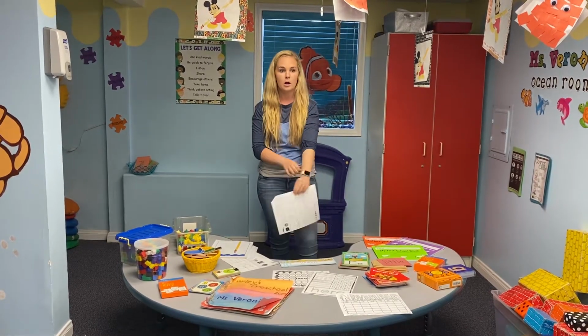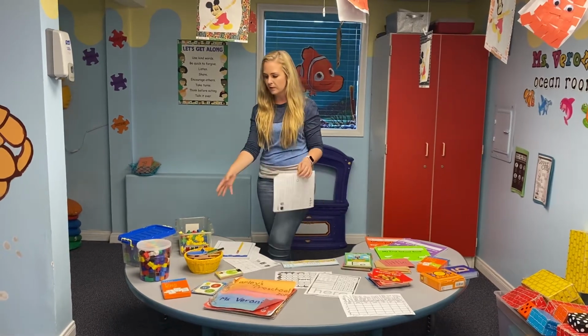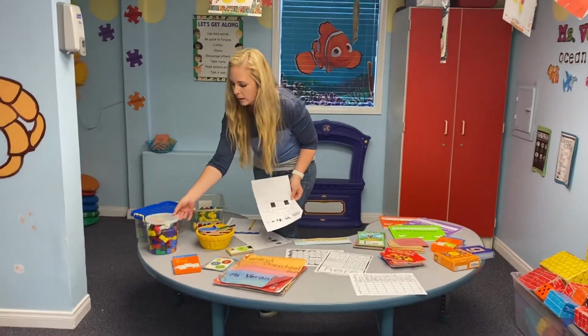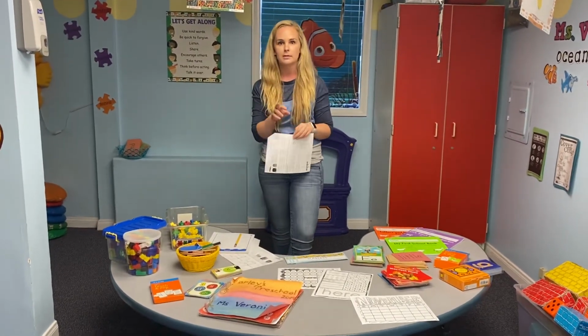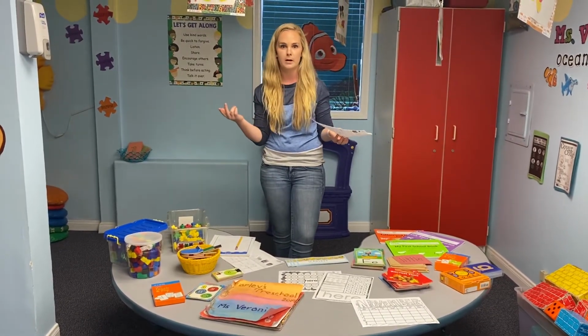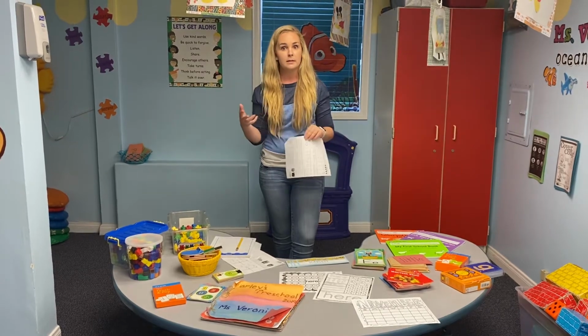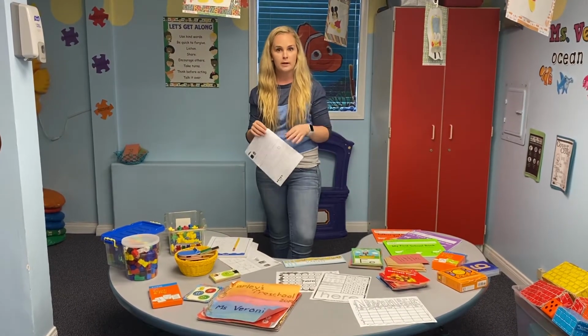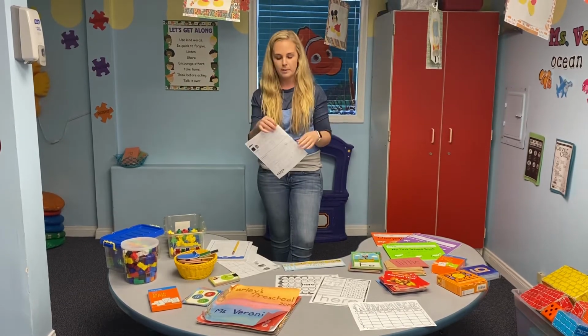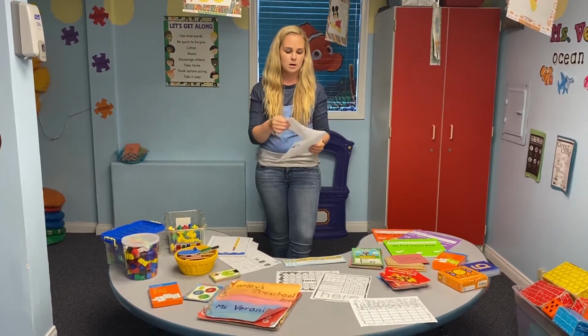And then we also compare sizes of different objects, so bigger and smaller, and object correlation. And then we also work on patterns. A lot of the times we'll use various objects, such as these counting cubes, which are really good for that. An A-B pattern is simple, for example, blue, red, blue, red, blue, red. But I do find that is easy for a kid sometimes, so we can actually challenge them to do various different patterns as they progress throughout the year.